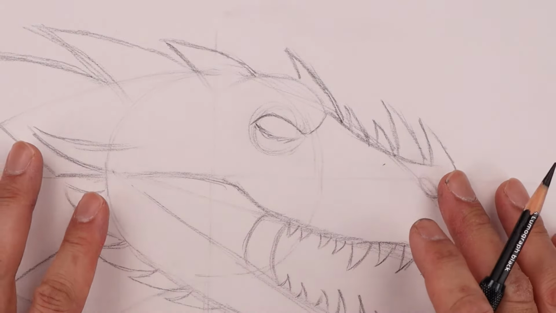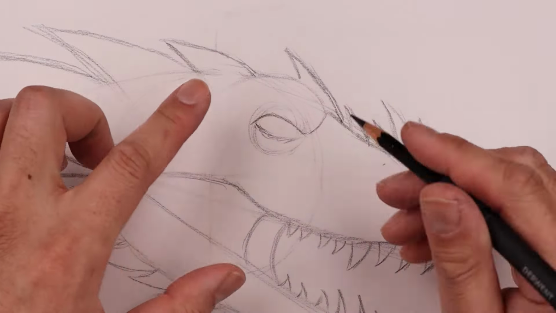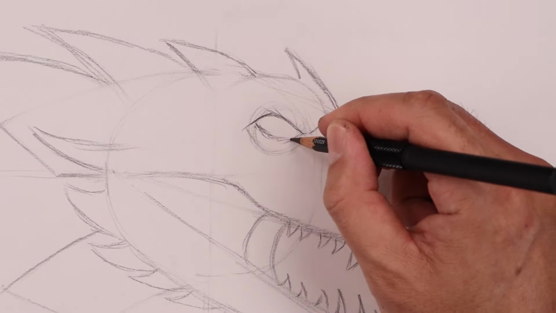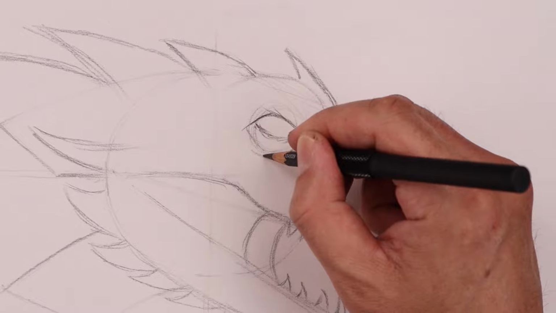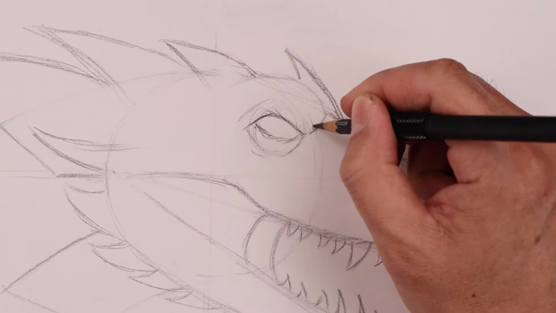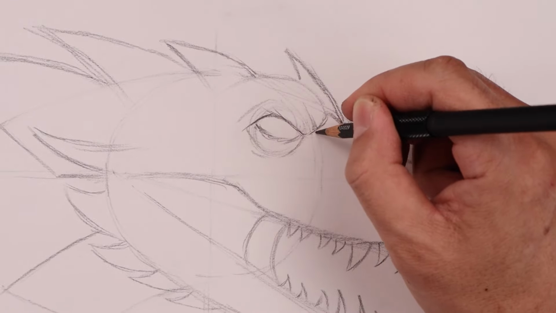Now that we have our clean rough sketch, let's go into the second level of detail and refine the shape. We're going to start with the eyes. Now we're not going to go too dark at this stage. We want to give ourselves a chance to readjust our shape if needed. Just adding a little bit of detail and some folds along the brow.